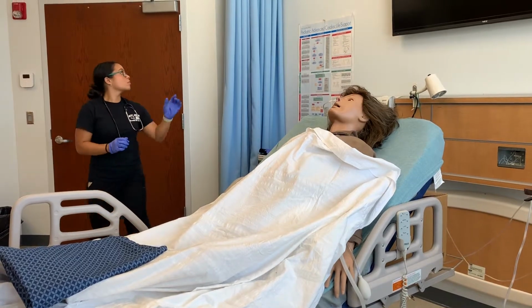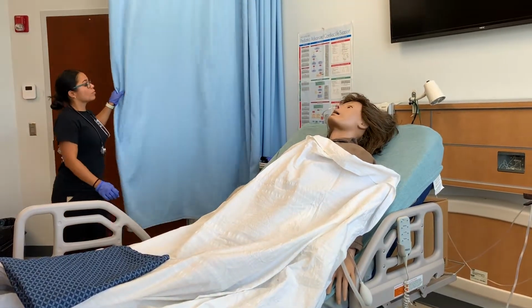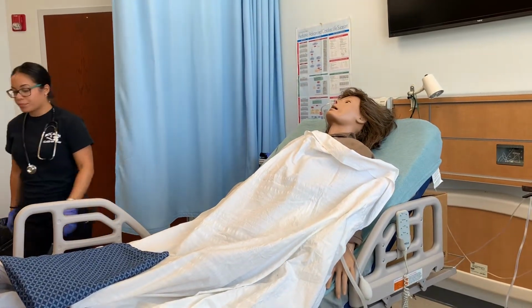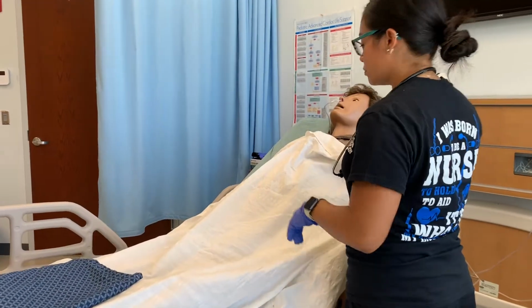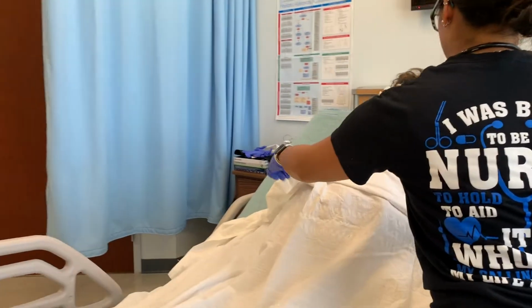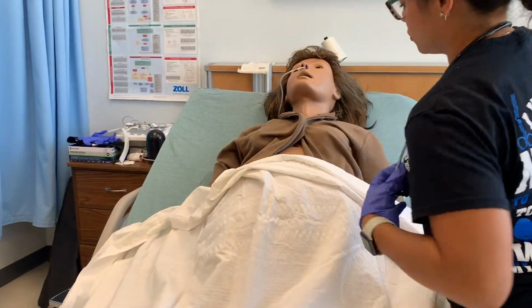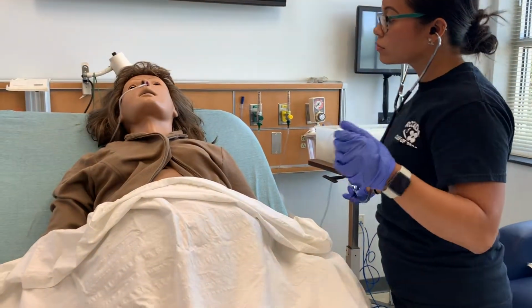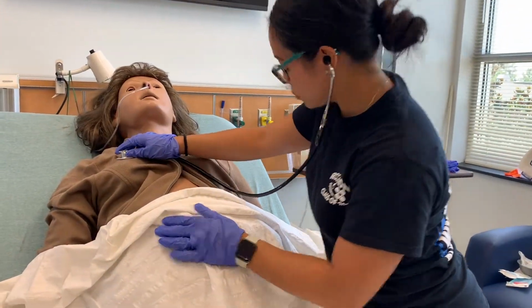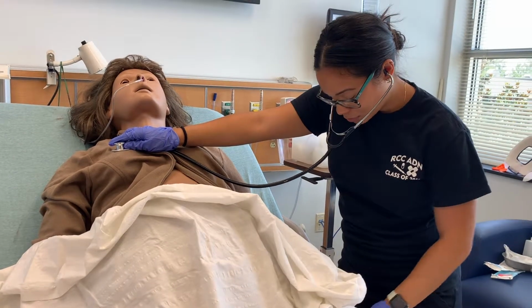Provide for privacy and assess the patient. Determine the ease of respirations, breath sounds, respiratory rate, rhythm, and depth, oxygen saturation, and chest movements every 2 hours.